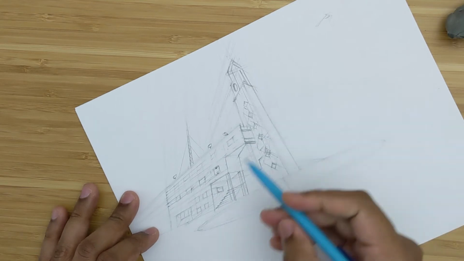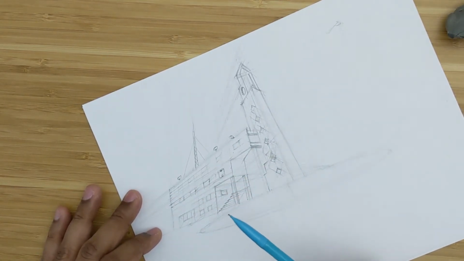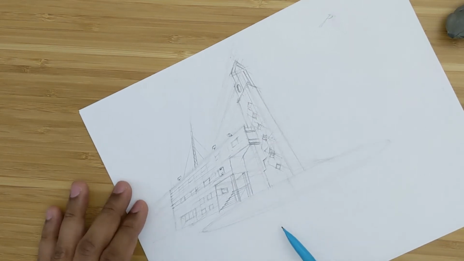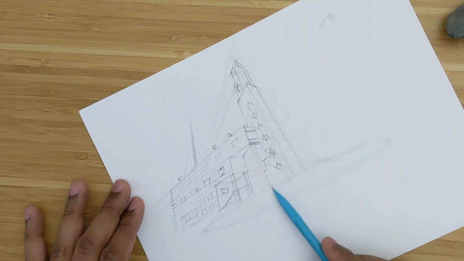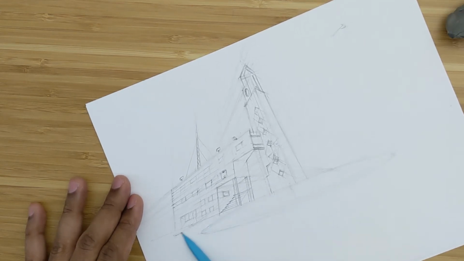Maybe this one is circular. All right. Okay, and yeah, this is good. Now, given this building, this looks a little smaller. Let me just make this a little bigger, like that.